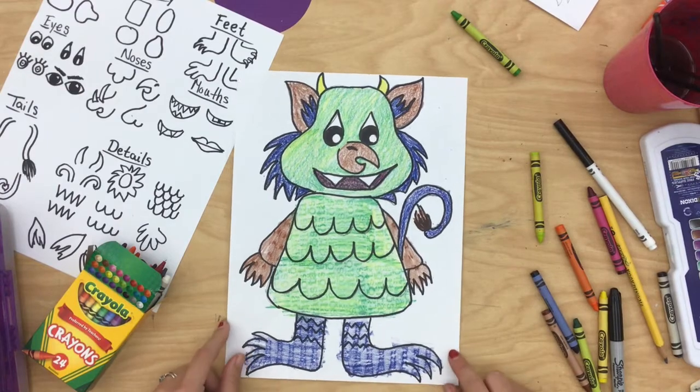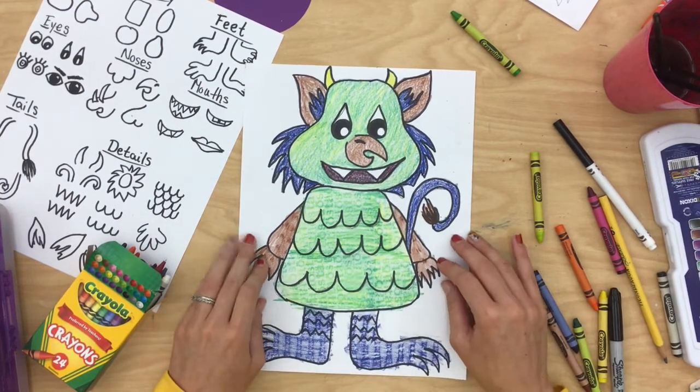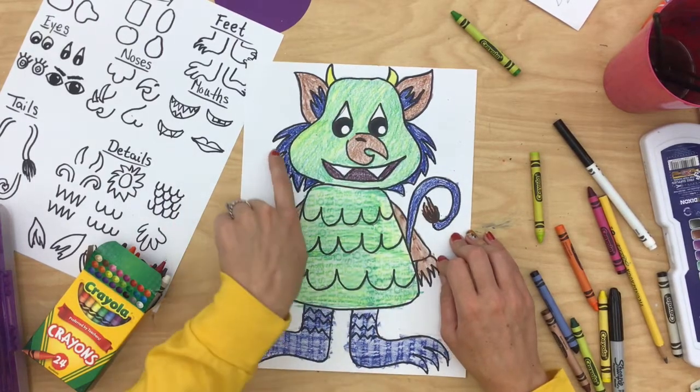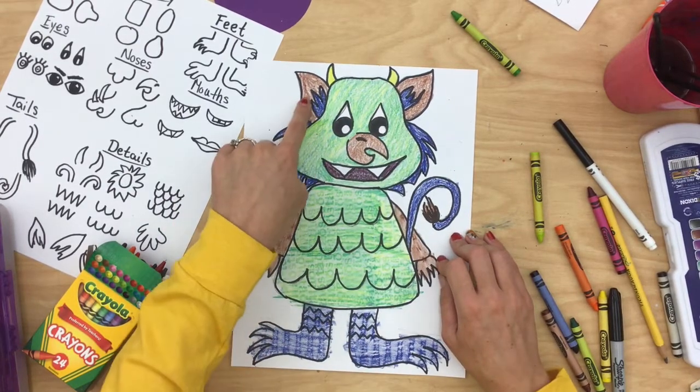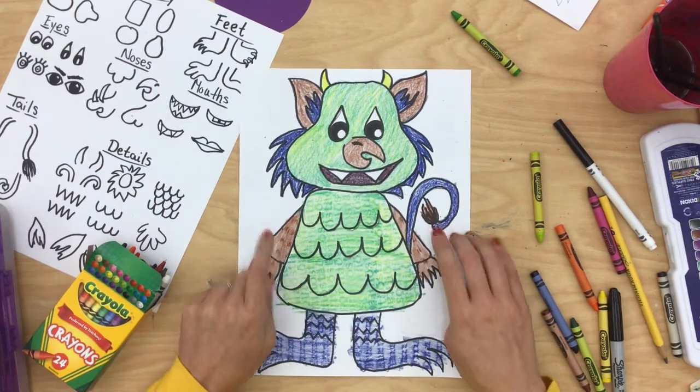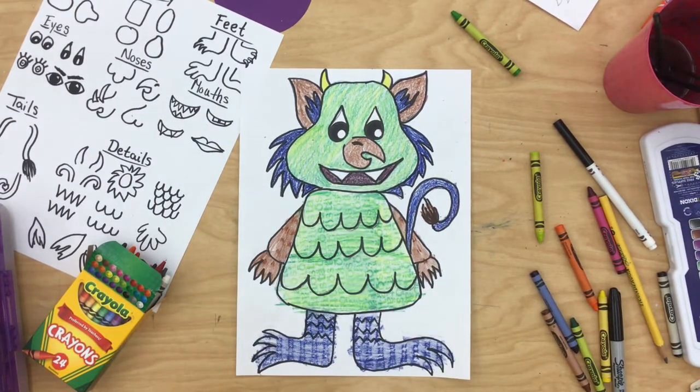All right, I think I'm all done coloring my wild thing. I colored all his pieces, his little pieces of hair, his ears, his horn, his mouth, his belly, his feet, his arms, and his tail. I think he looks wonderful.